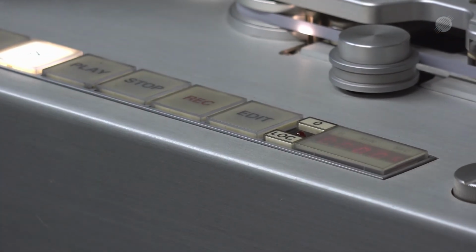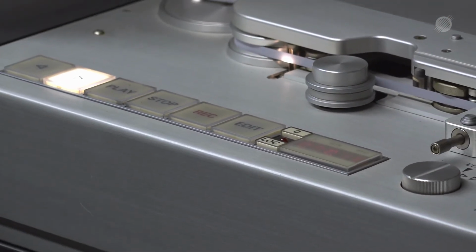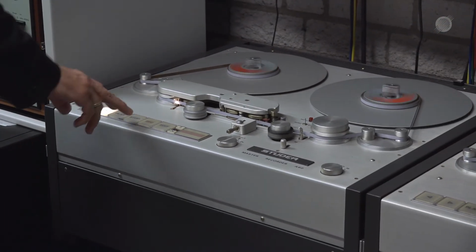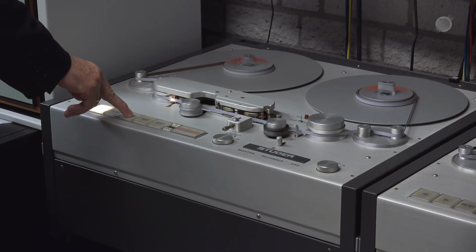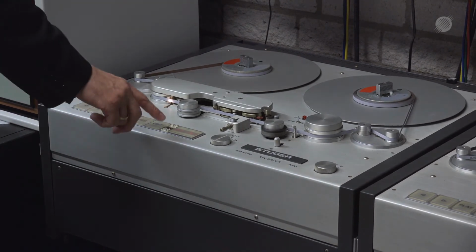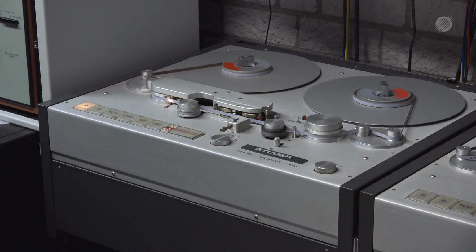So let's say that I have made a recording of a couple of minutes, and that I want to return to the point where the recording started. The only thing I have to do is press lock, and the machine will find that spot for me.